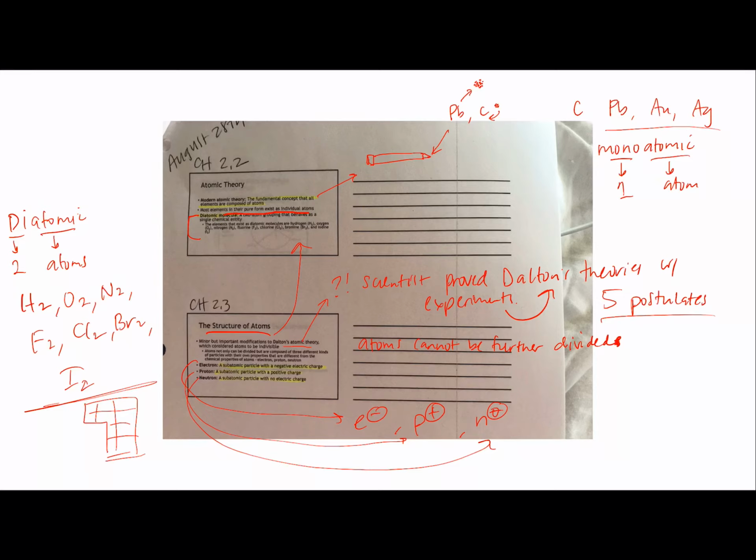So the electron has a negative charge, hence my negative sign. Proton has a positive charge, and a neutron is neutral. Okay, so these are the 3 subatomic particles that add up together in different ways to create atoms, which we have 118 of them, 118 different elements. So we have 118 different arrangements of electrons, protons, and neutrons. Okay.